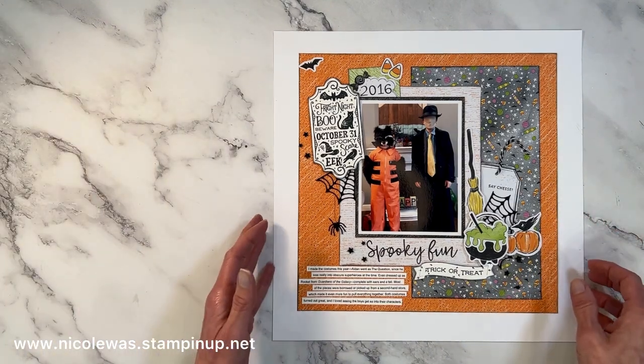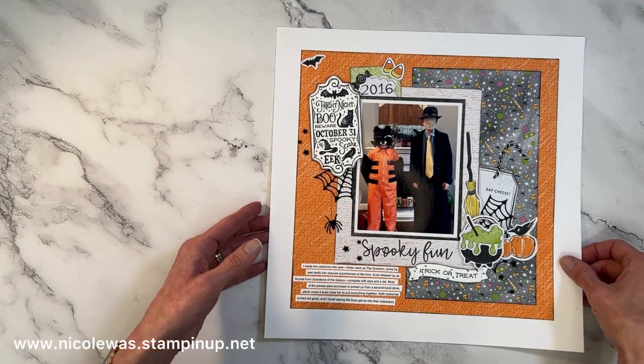Here's a close-up of the layout. Don't you just love those spider webs?